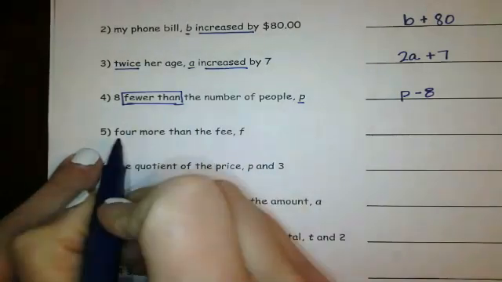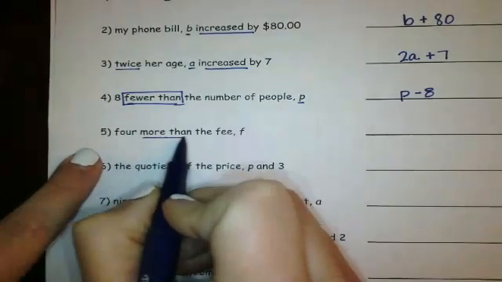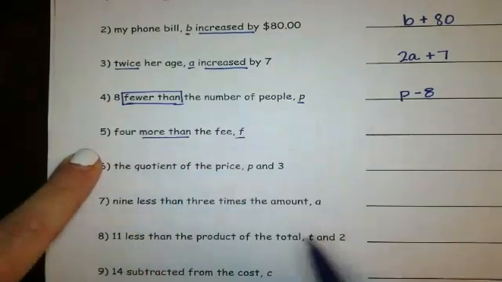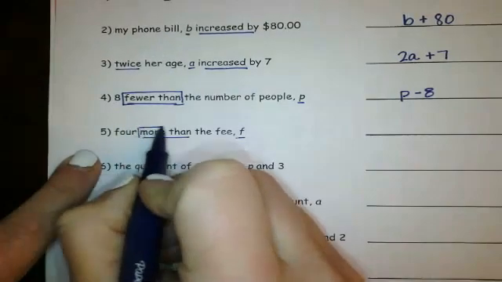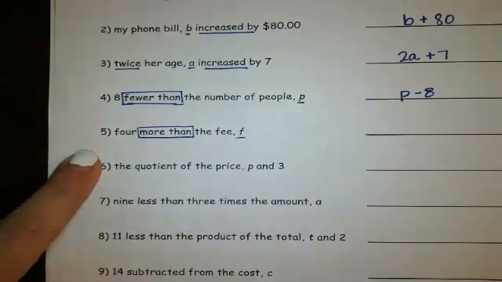Number 5, 4 more than the fee. More than is going to be another one of those switch phrases.